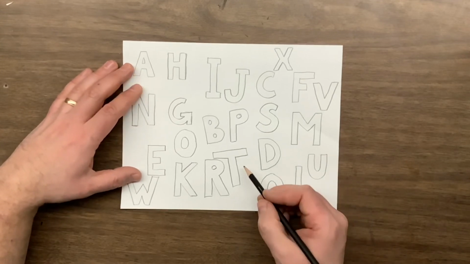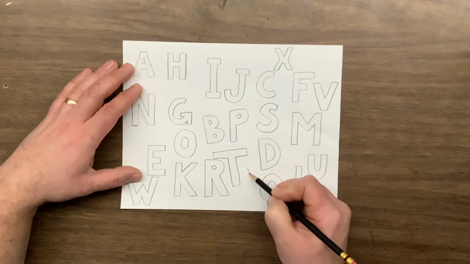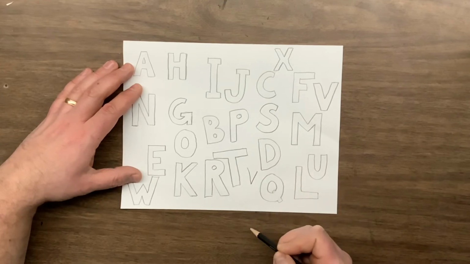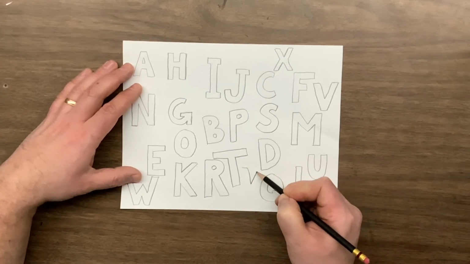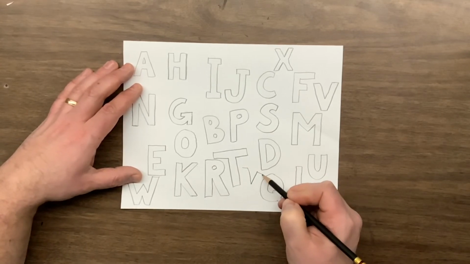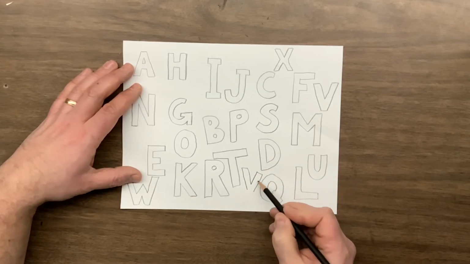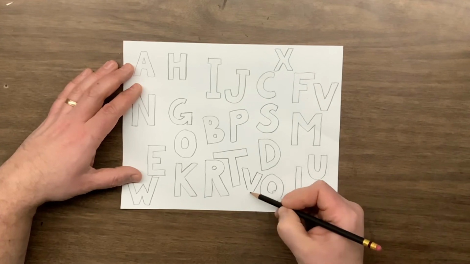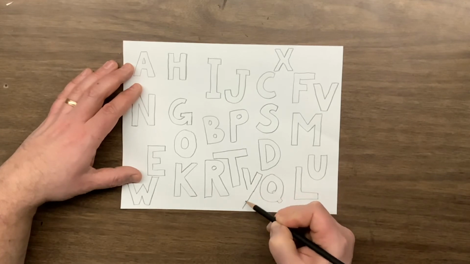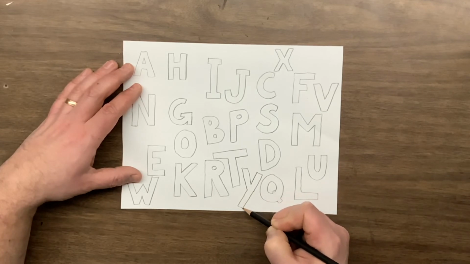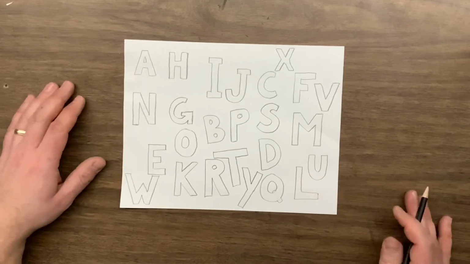Y. I think I can fit the Y in here. We're going to start with a V. We're going to come out and give some thickness to each one. We'll come down on each one. And your Y could either go straight this way on this line, or it can come straight down. I like to actually go at an angle with my Y's. That's how I like drawing my Y's.